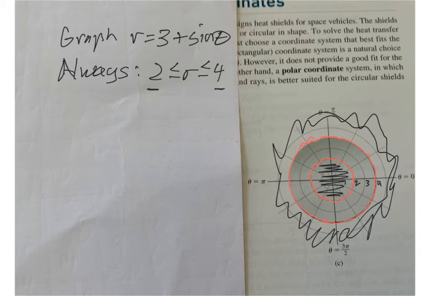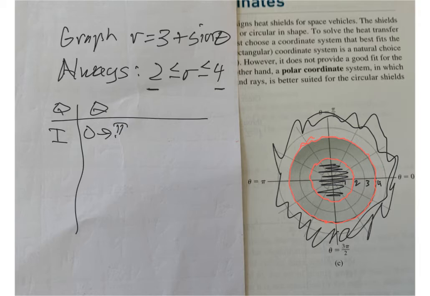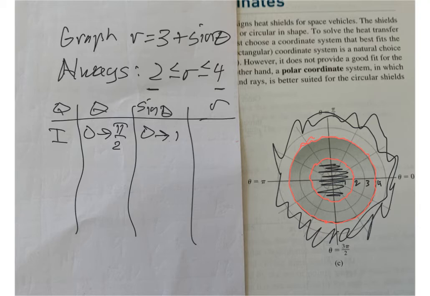Okay, then we can just make a nice little chart here like I showed you. I think probably the book does this too. We'll go by quadrants. We'll identify theta. Theta goes 0 to pi over 2 in quadrant 1. Sine theta goes from 0 to 1. And then finally our function r goes from 3 to 4. Right, sine starts at 0, so 3 plus 0, and then ends up at 1, 3 plus 1.